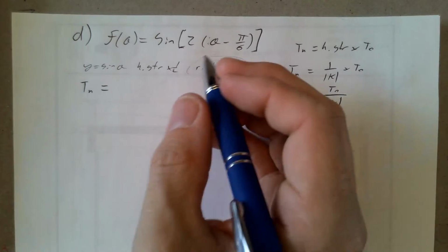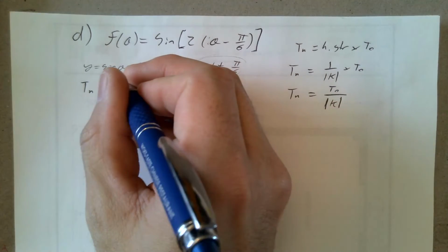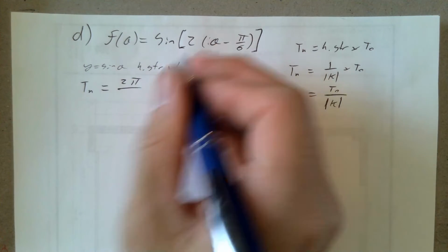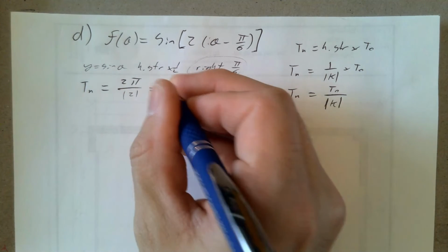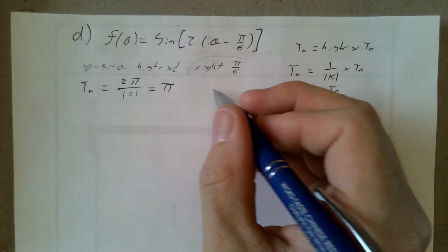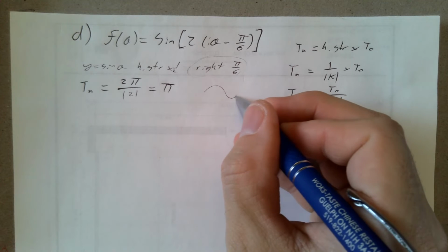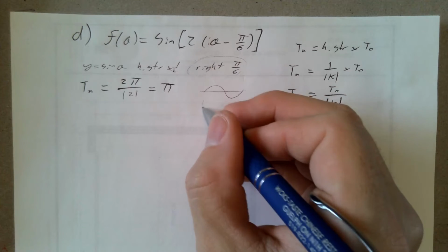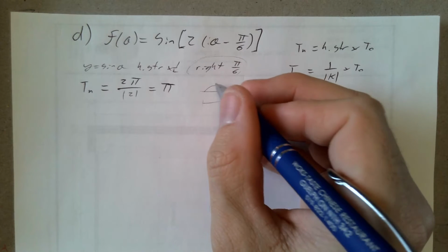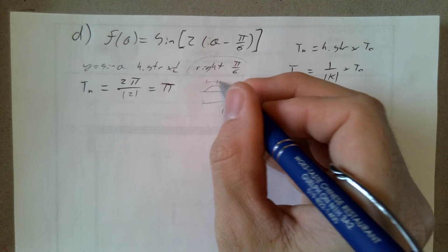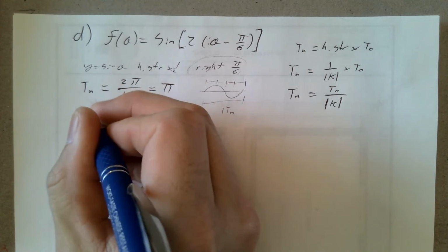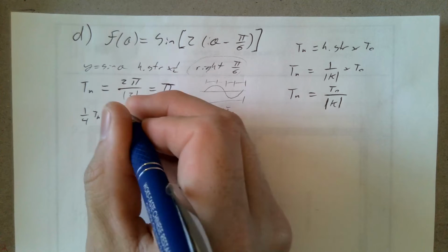My new period is going to be my original period, which was 2 pi, because that's the original period of a sine curve, divided by the absolute value of 2. So I have a new period of pi. Now, my full period sure is an interesting value, but when I sketch my curve, there's a full period right there. I'm usually more interested in what a quarter period is. So I always calculate what my quarter period is. In this case, my quarter period is going to be pi by 4.